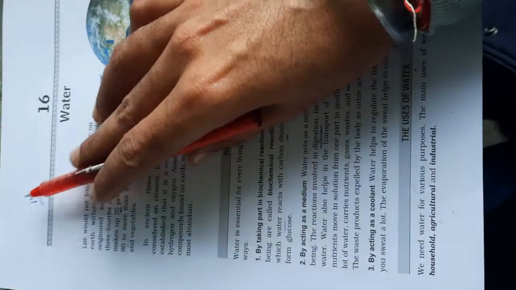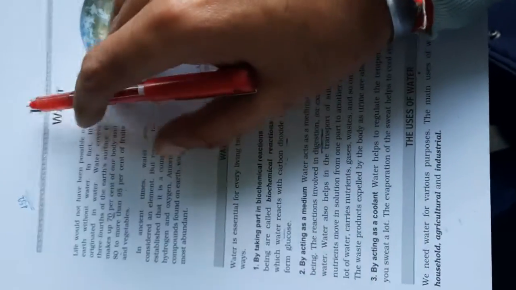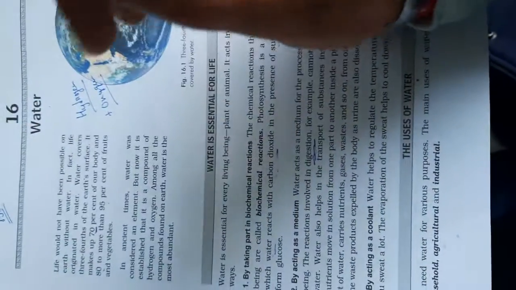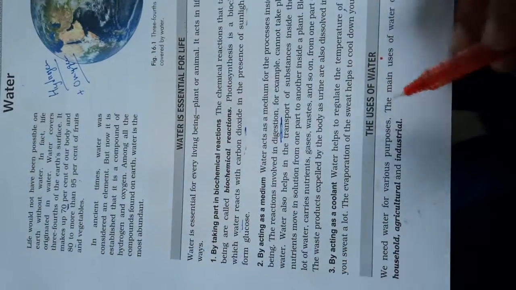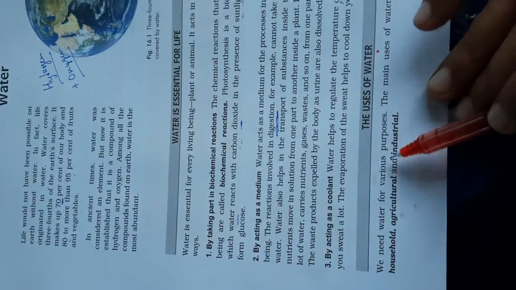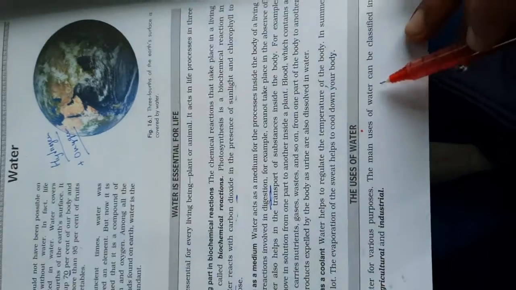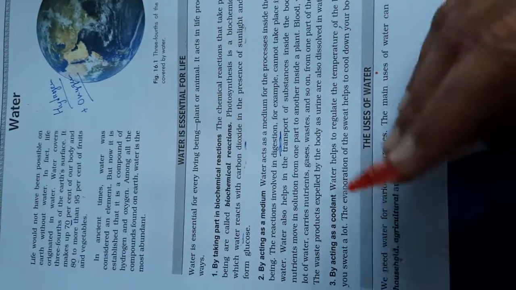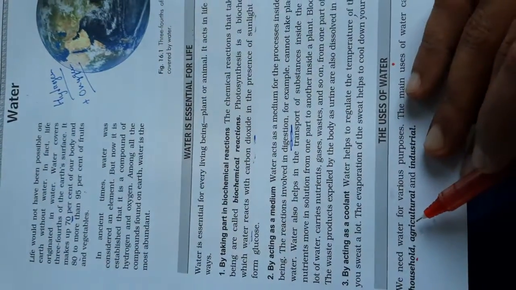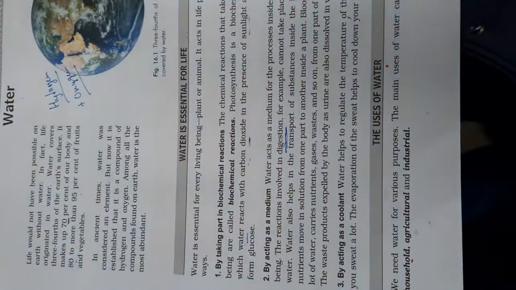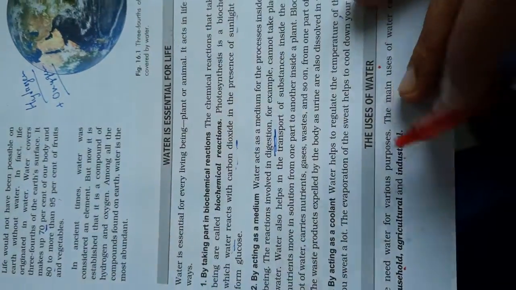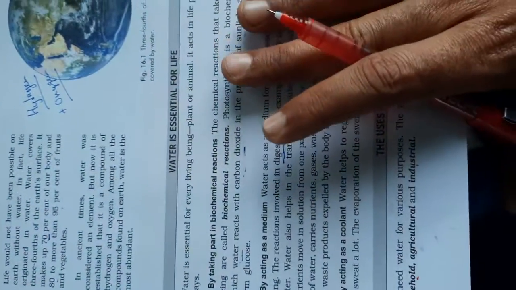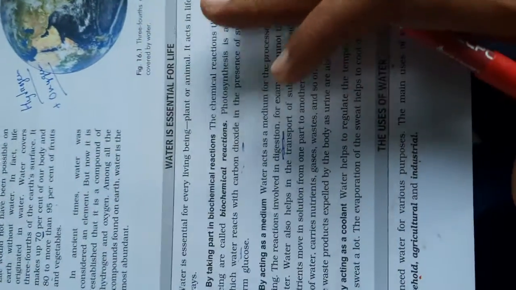Again, the page number is 152, chapter number 16, the Water chapter. So we need water for various purposes. The main uses of water can be classified into household, which means we use it at our home; agricultural, which means we use it for farming; and industrial, which means we use it in industry. So there are three types of uses of water: one is household, second is agricultural, and third is industrial.